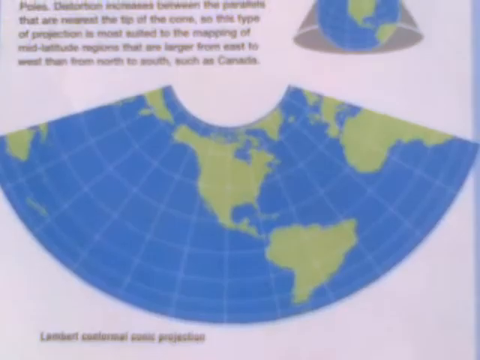As opposed to a conic projection, in this system developed by the ancient Greeks, maps are derived from a projection of the globe onto a cone with its point above one of the poles. Distortion increases between the parallels that are nearest the tip of the cone, so this type of projection is most suited to mapping the mid-latitude regions that are larger from east-west than they are from north to south, such as Canada.